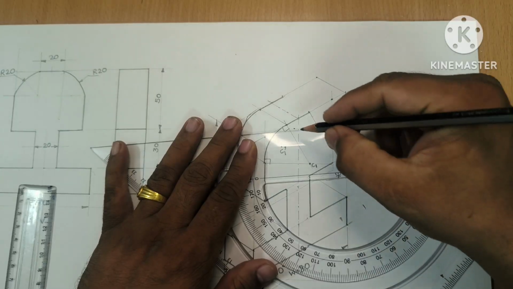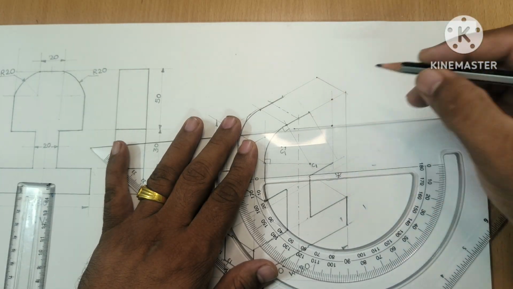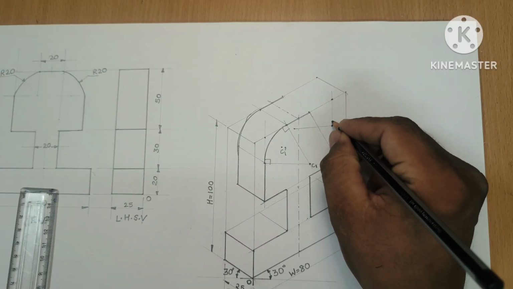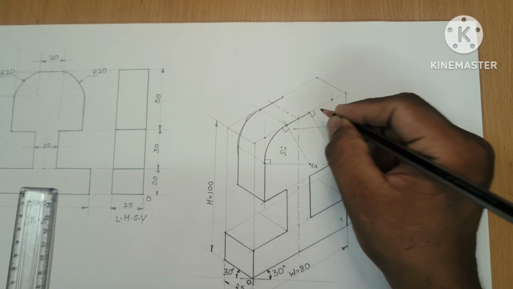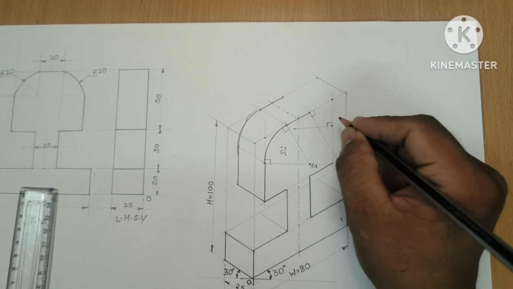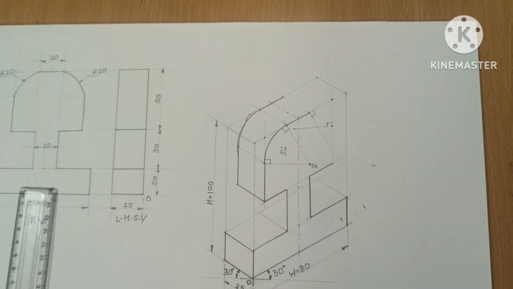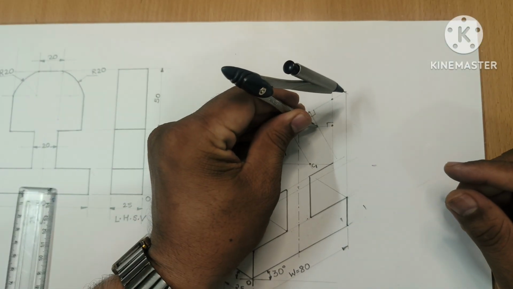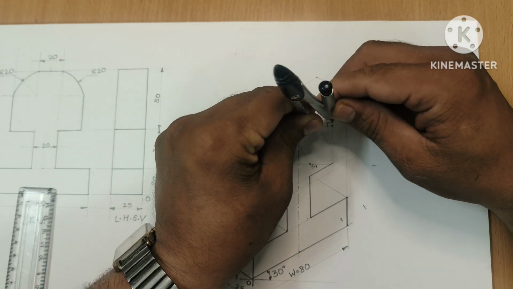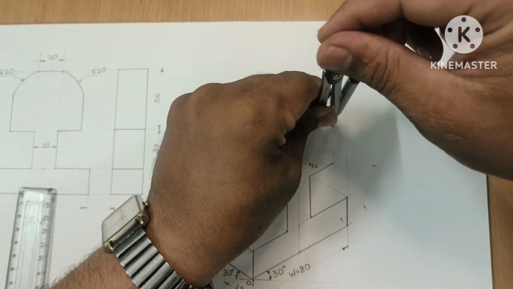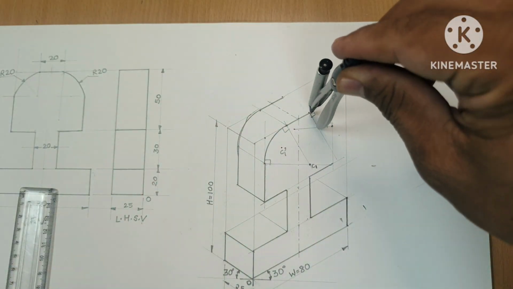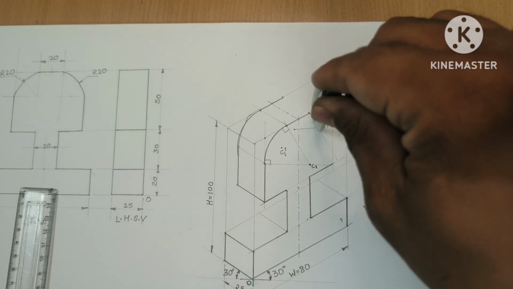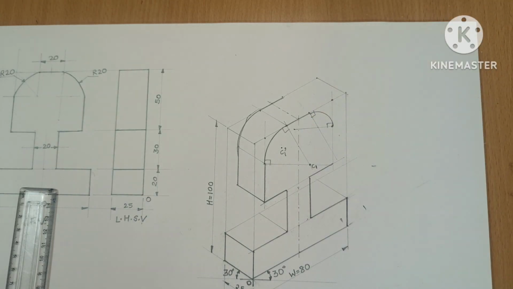I will join these lines with the help of faint line. Hence this will be the 90 degree, and I will take the distance. This one is the center line, and this is a curve.